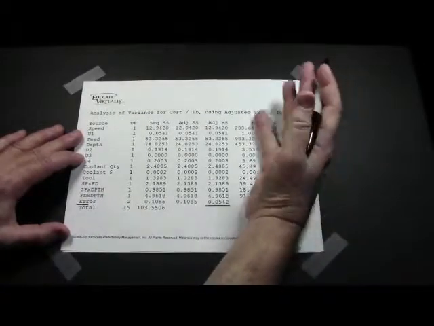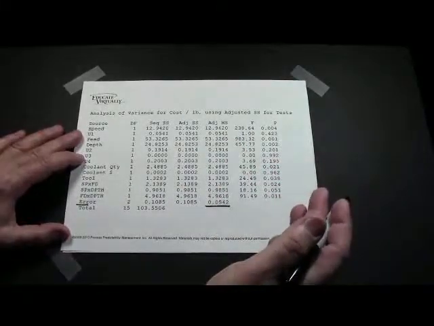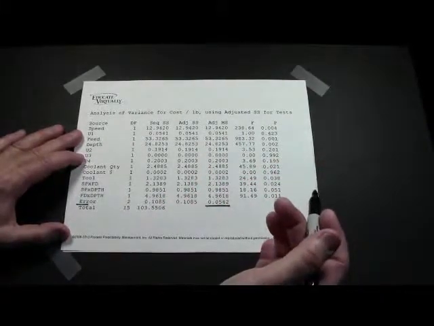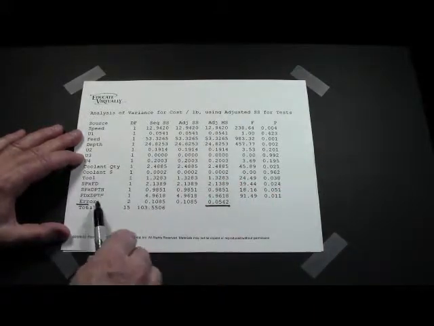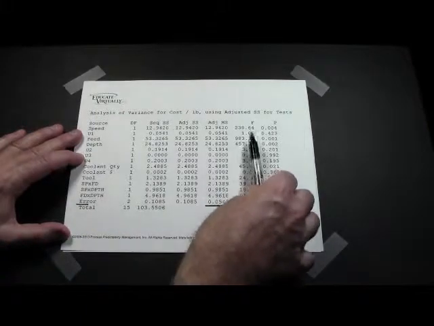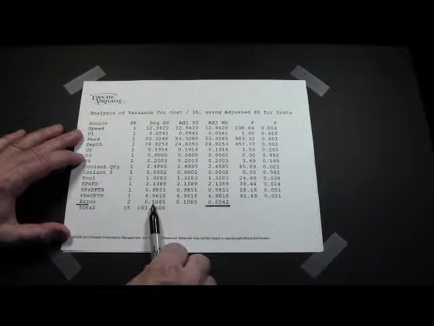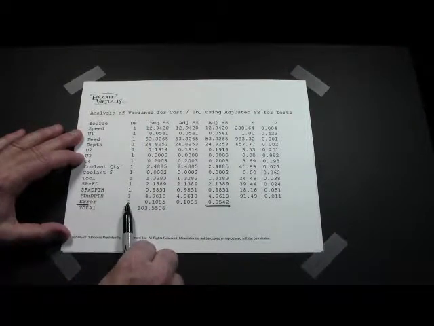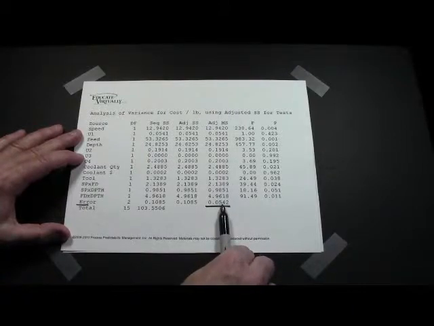Now right now I'm really not going to look at these p-values because until we've reduced the number of factors in our experiment, they're not significant from the standpoint that this error term has not been pooled. Now what happens is as we begin to take factors out, we are going to increase the sum of squares. We're also going to increase the degrees of freedom. So in essence, this mean square for the unexplained is actually going to get smaller.